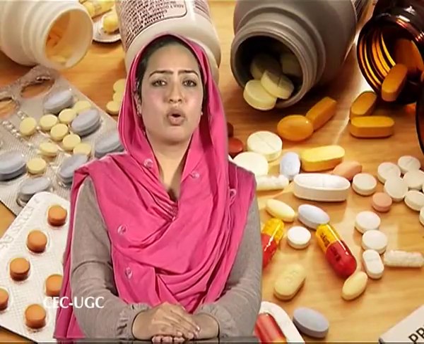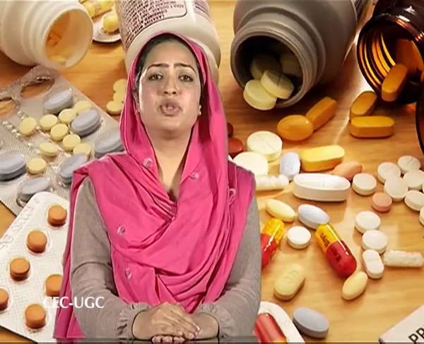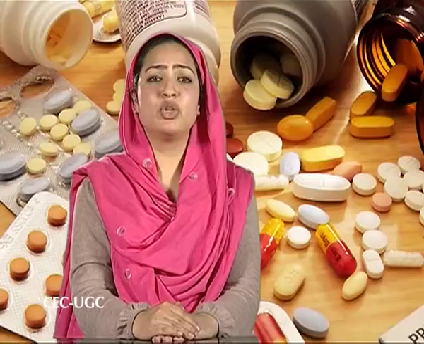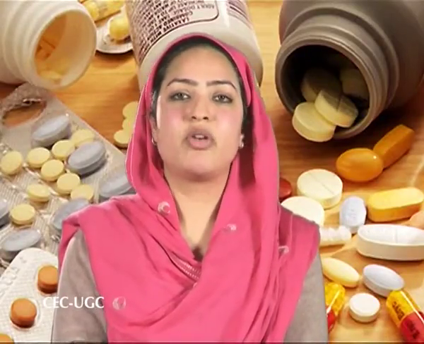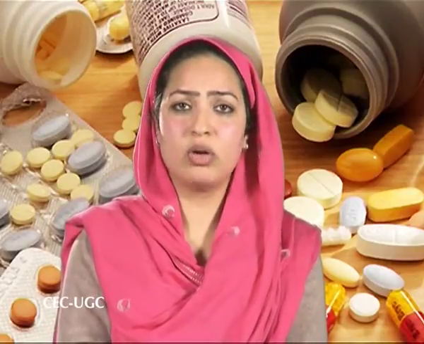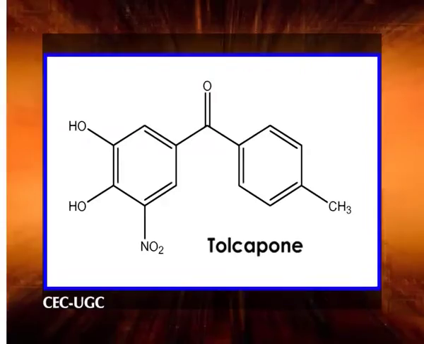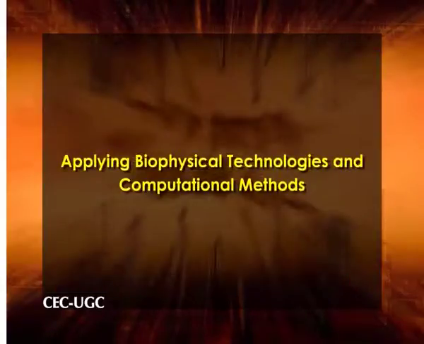To preserve the peripheral DOPA from this unwanted precocious degradation, a peripheral inhibitor of DOPA decarboxylase is usually added to the treatment. An additional improvement of the treatment is the simultaneous addition of an inhibitor of catechol-O-methyltransferase such as tolcapone or entacapone. Fifth strategy, that is applying biophysical technologies and computational methods.